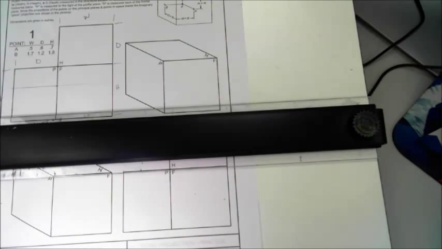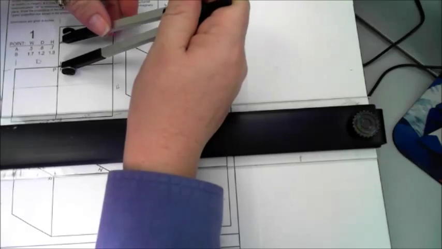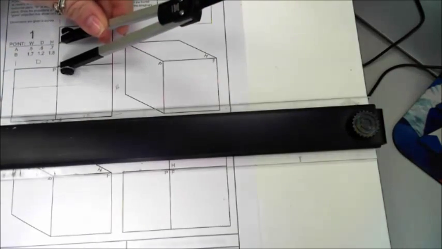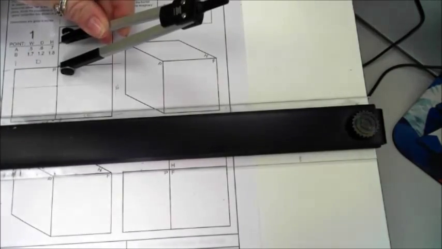The next one has a depth of 0.18. Again, transfer it and find it on the engineering scale. There it goes. It's going to be depth, so it's going to be going this direction. Not that one, my light one.